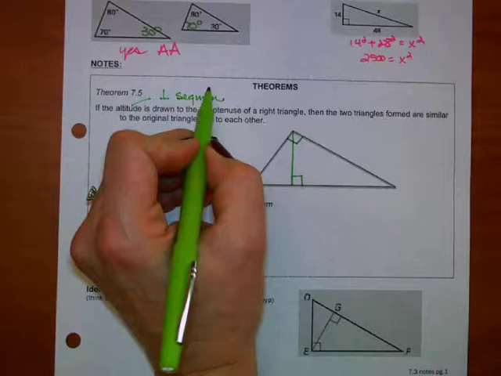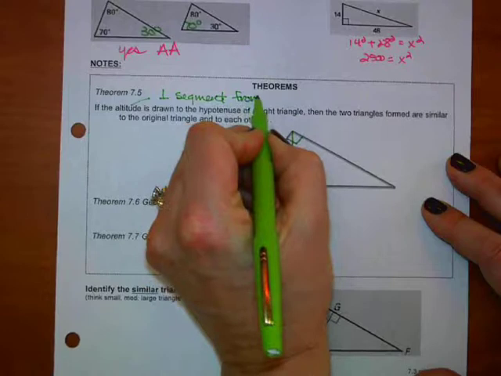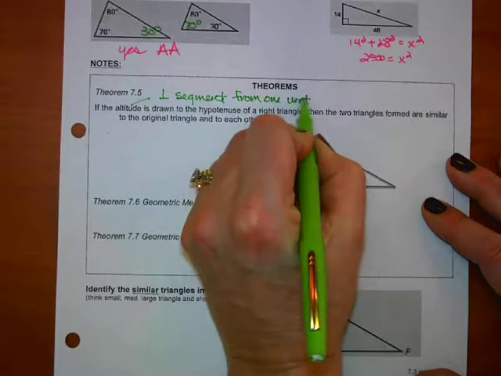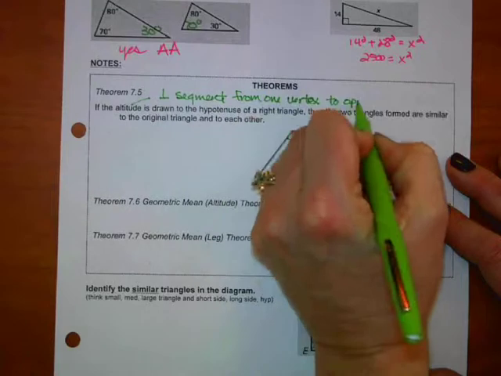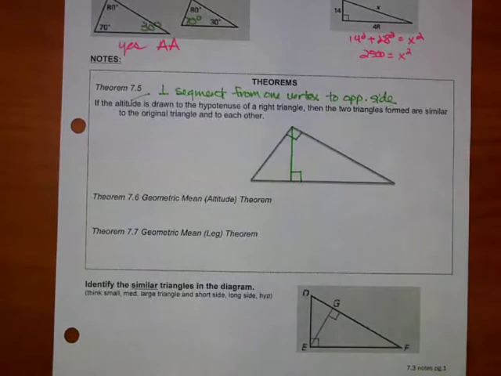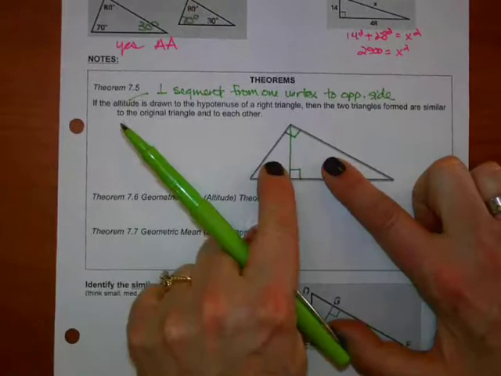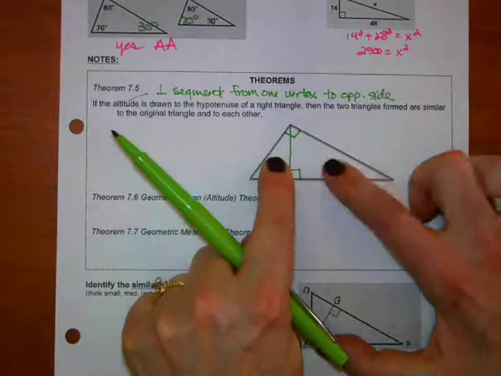The altitude is a perpendicular segment from one vertex to the opposite side. So if I were to draw that, it says the two triangles formed here are similar to the original triangle and to each other.